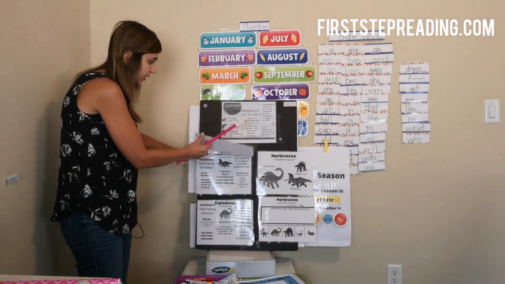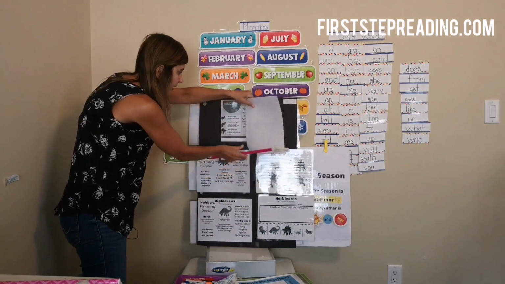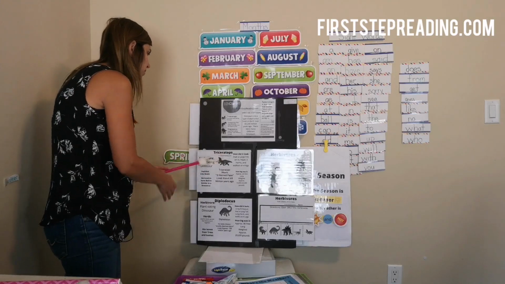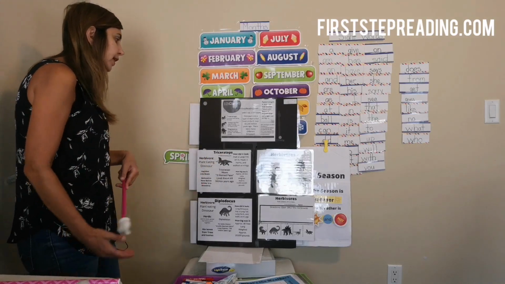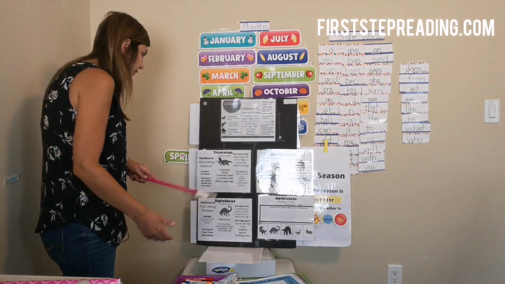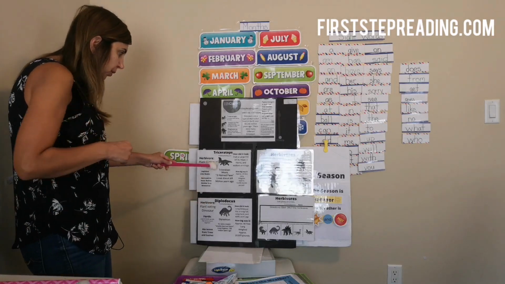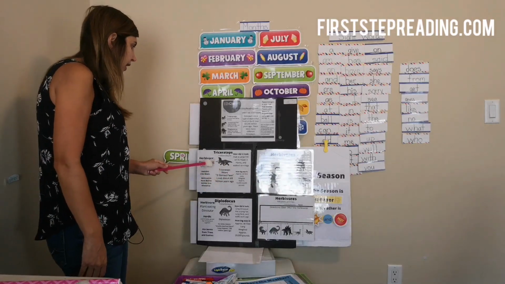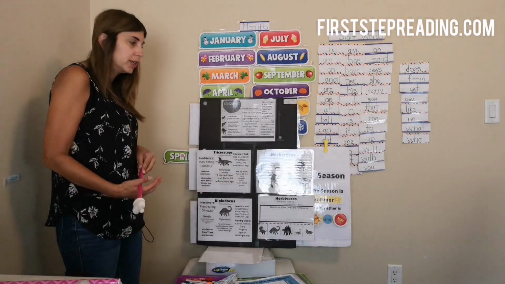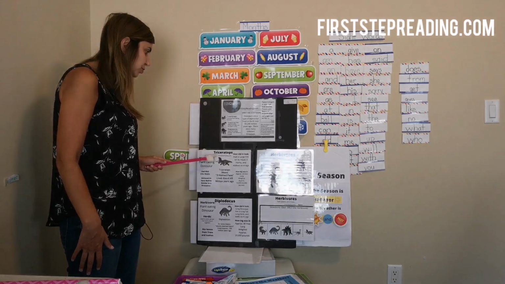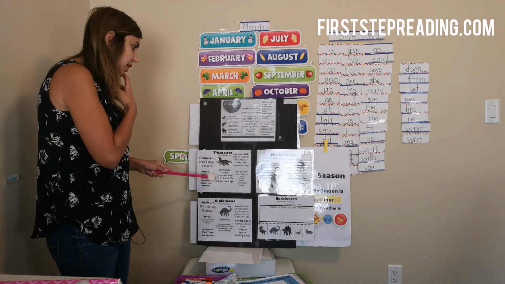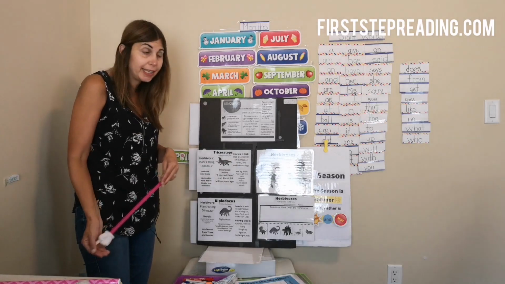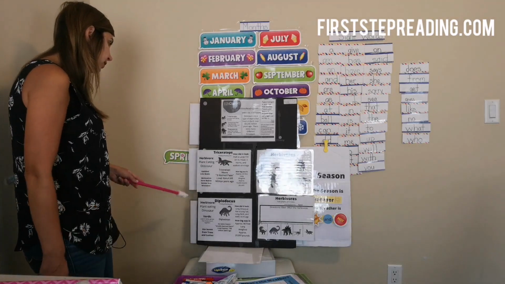Another dinosaur we're going to talk about is Triceratops. Triceratops was also an herbivore. That means he ate plants. He had like a bird beak. It goes down like this in front. And he had 3 horns on his head. That's where he gets his name Triceratops. 3-horned face. He lived about 65 million years ago.